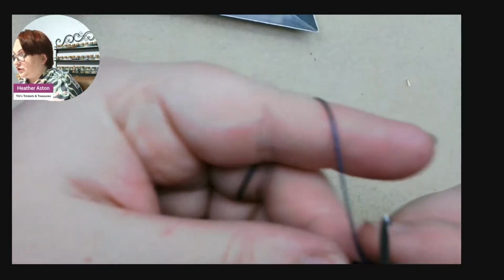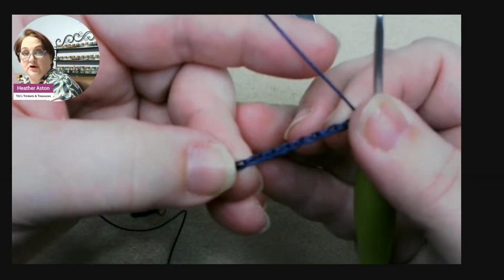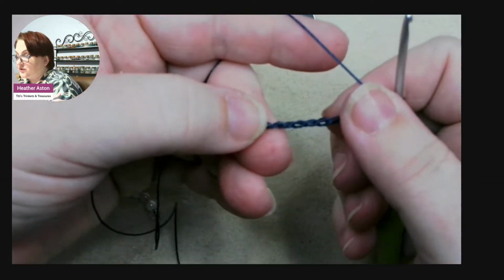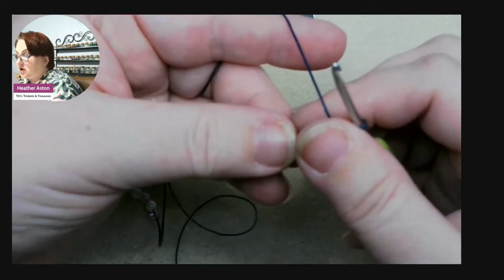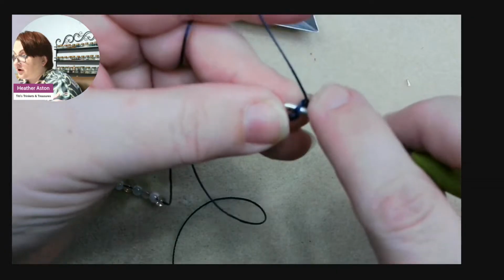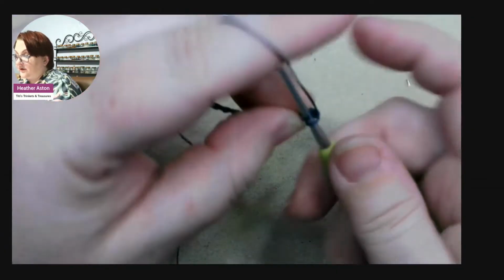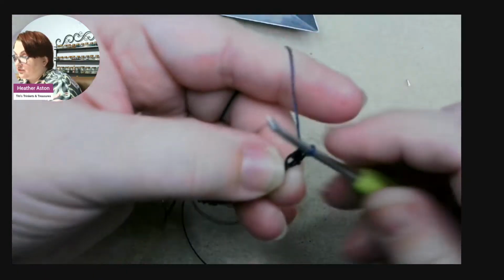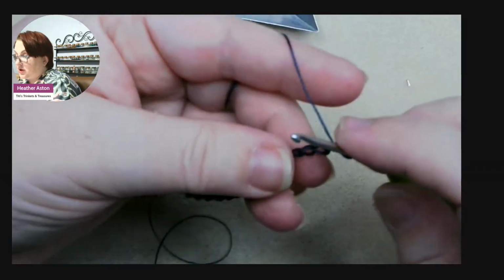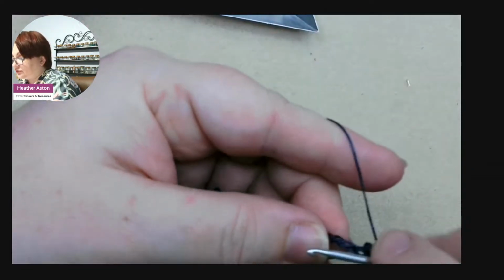So what I want to show you is that when you crochet on one side, on one side you have the little loops. On the other side you have the lines. The technique I'm going to show you, it is better to go under the single line rather than going into the top of a loop like that. And I'll show you why real quick in just a second. Let me just go ahead and do this.